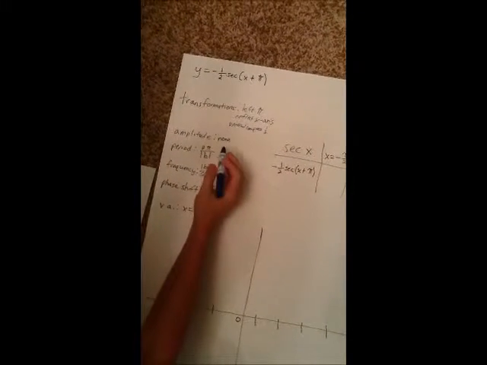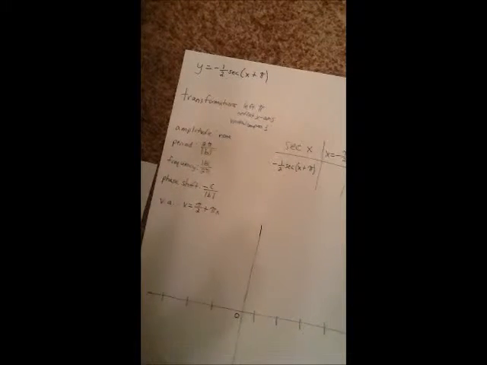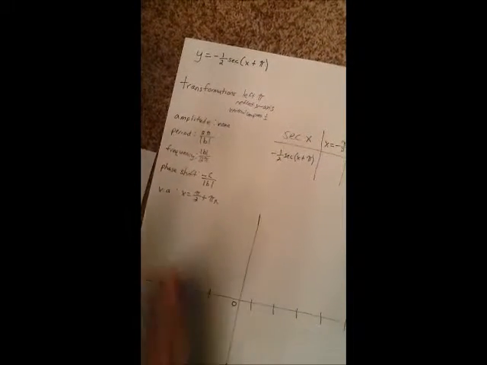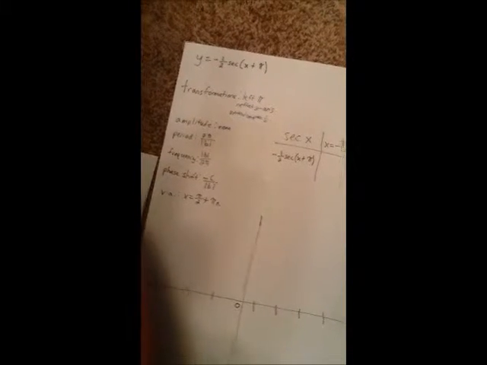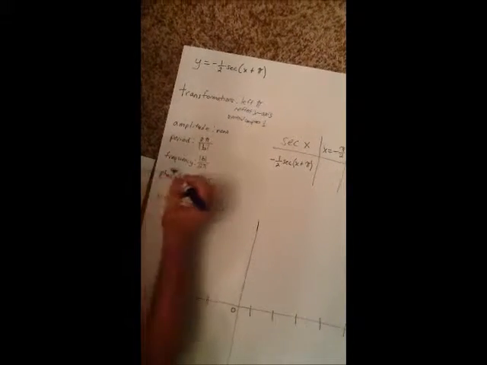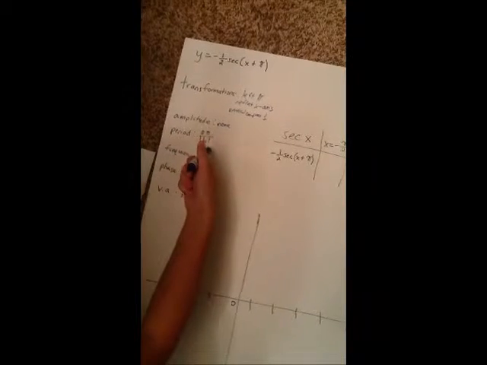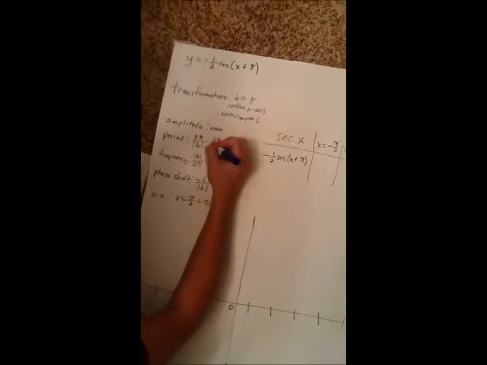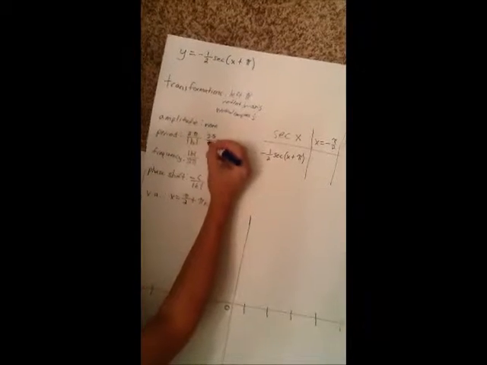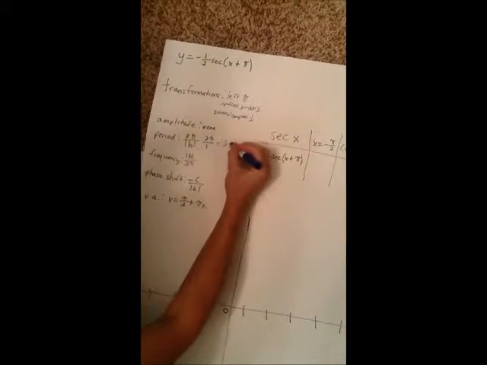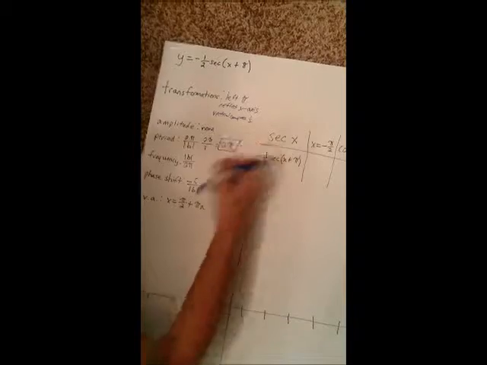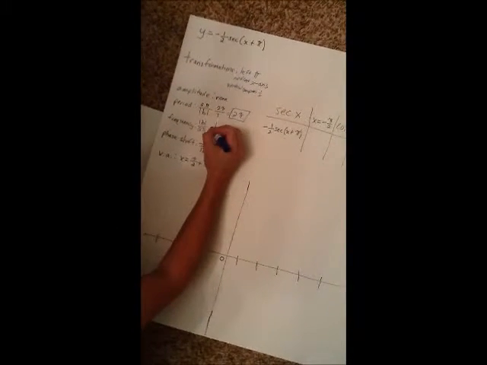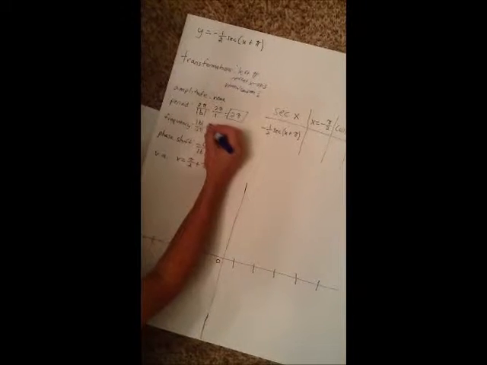Alright, so as you can see there's no amplitude in this function. Now we're going to move on to the period. It's 2 pi over absolute value of b. So 2 pi over 1, which equals 2 pi. So frequency, absolute value of b over 2 pi, which equals 1 over 2 pi.